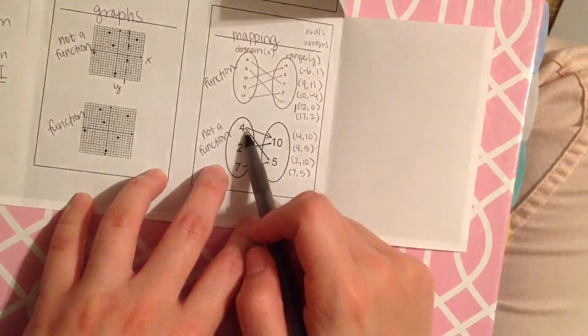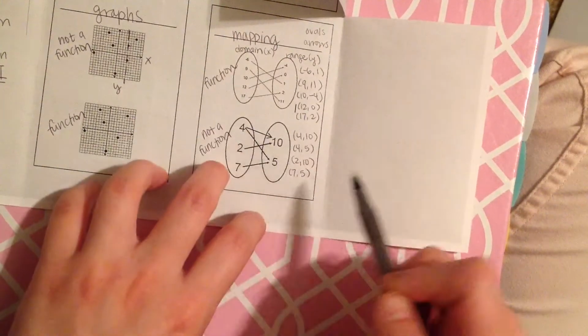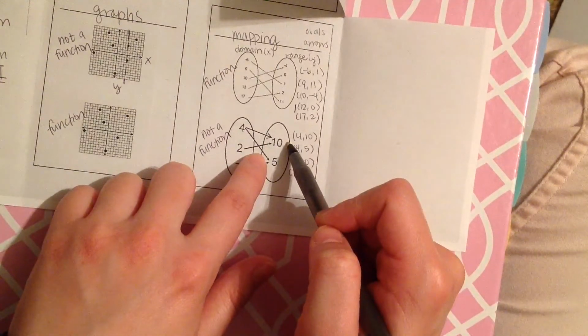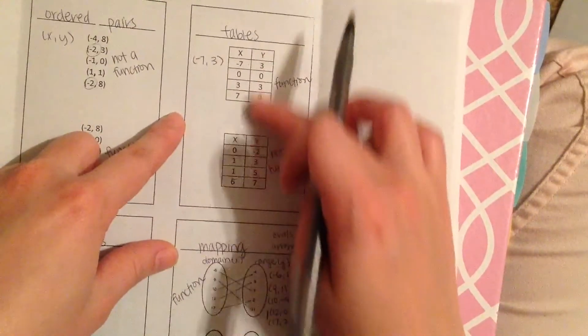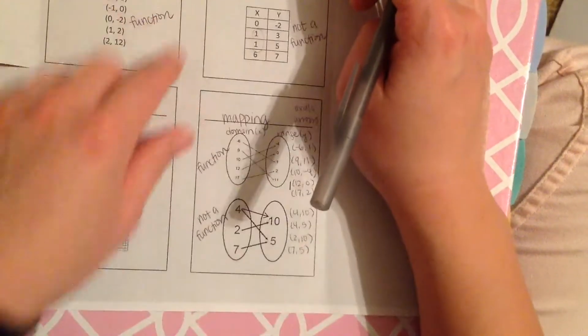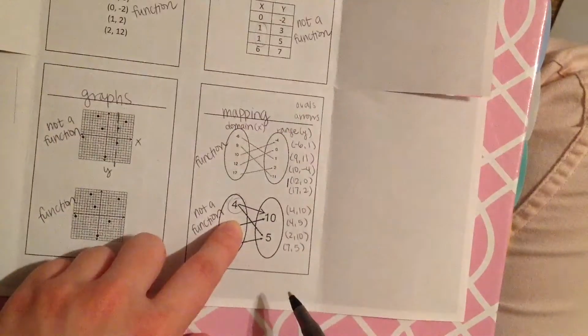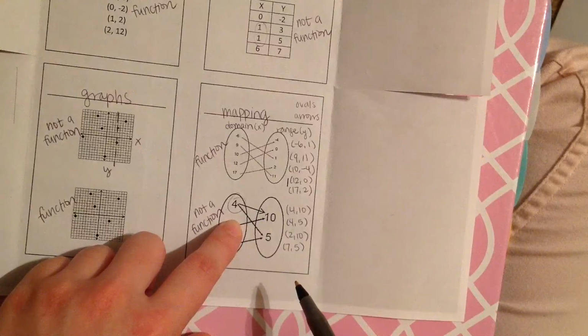Because our x repeats twice right here. Now, it doesn't necessarily matter that 4 and 2 are both pointing to 10. They can have that. Remember when we said your y values can repeat. That's not a problem. It's when we're looking at our x values. So because of this 4, this mapping is not a function.